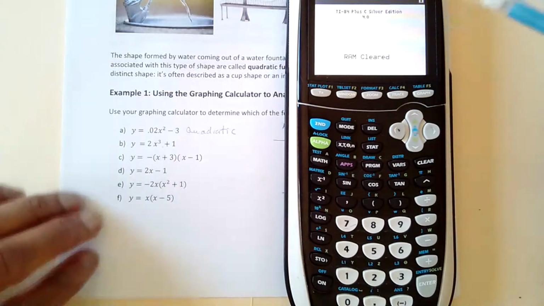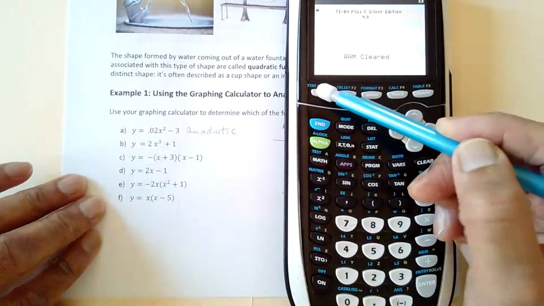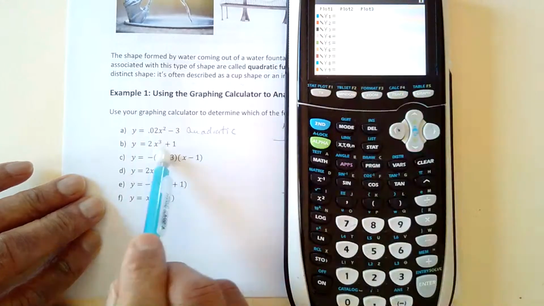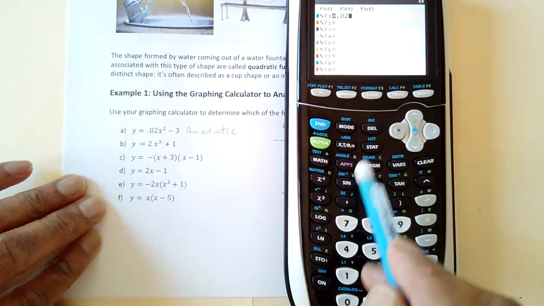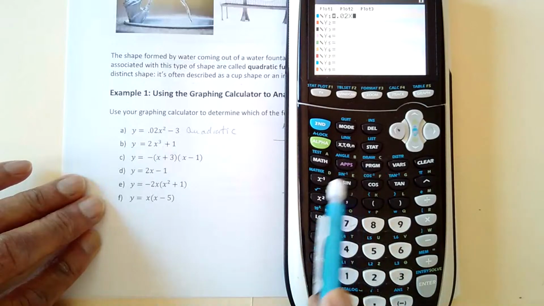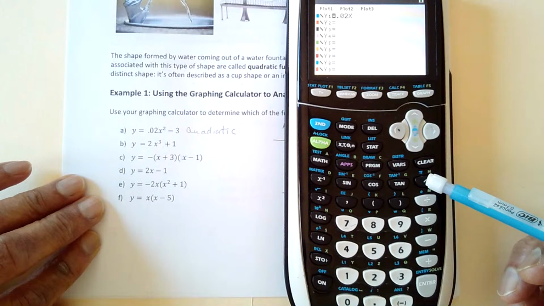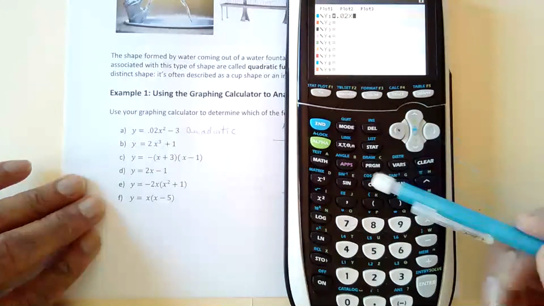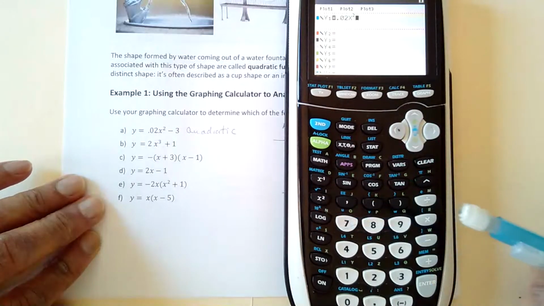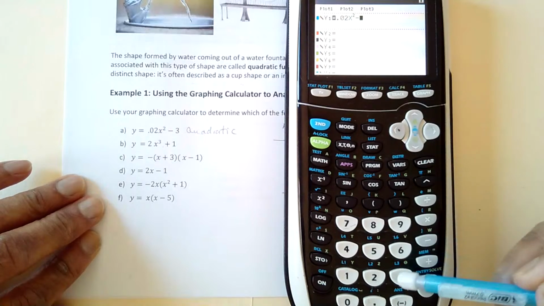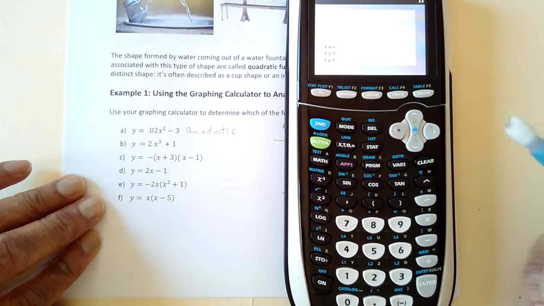Now to enter your equation, press your Y equals button, and you enter exactly 0.02. Now this is your X button there, and the square button is here. You can also use this button here. I'll show you both ways. So the shortcut is press x squared, minus 3, and then press graph.